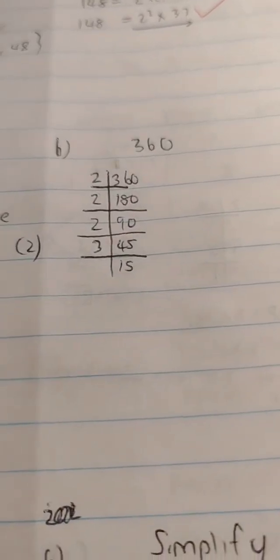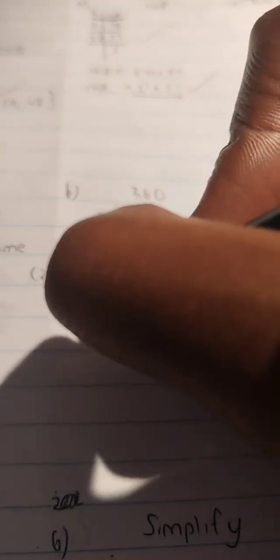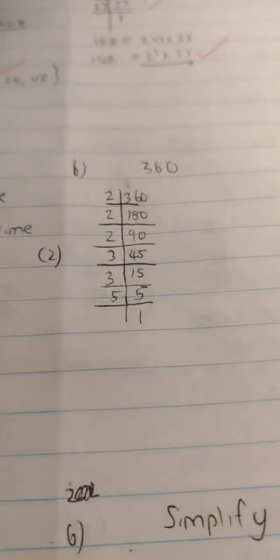Smallest prime number that goes into 45 is 3. How many times does it go into 45? 15 times. Smallest prime number that goes into 15 is 3. How many times does it go into 15? 5 times. Smallest prime number that goes into 5 is 5. How many times does 5 go into 5? Once. We stop right there.